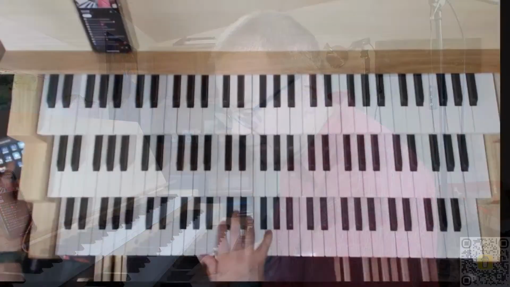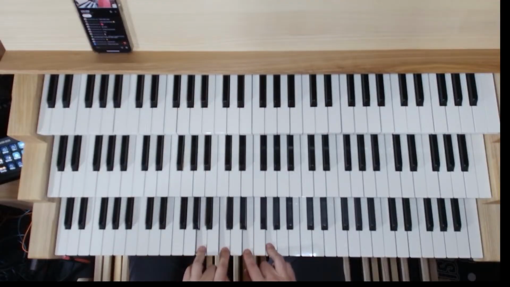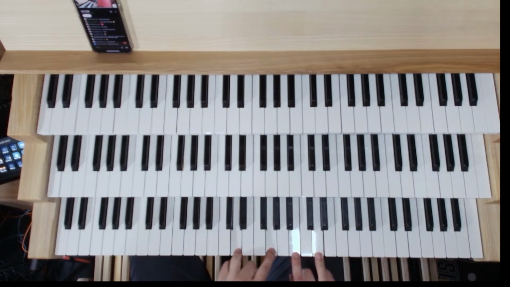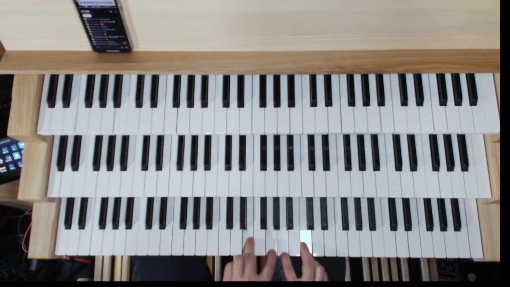Let me show you. This is the 7th chord. This is the 6/5 chord. This is the 4/3 chord. And then afterwards you could approach 5th scale degree from above. Potentially, right?